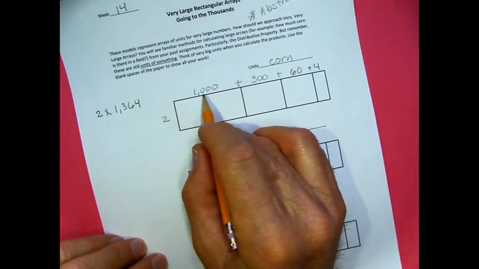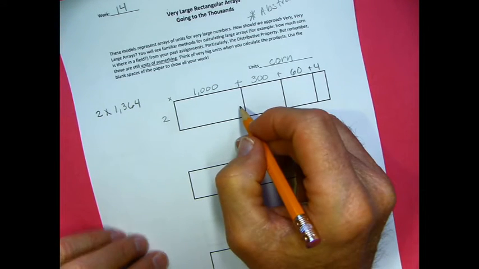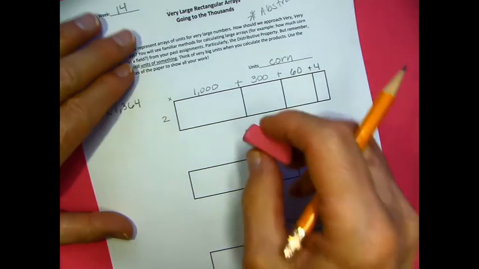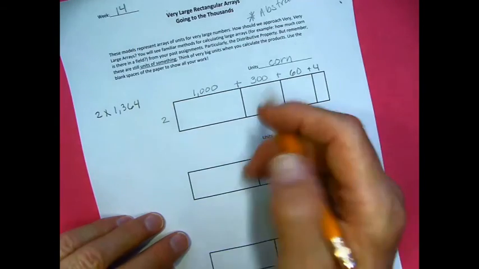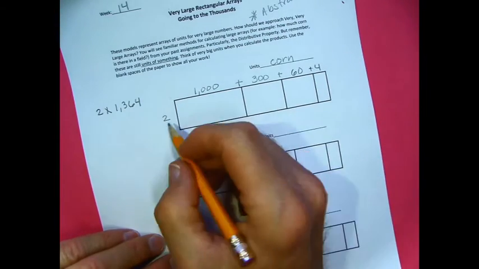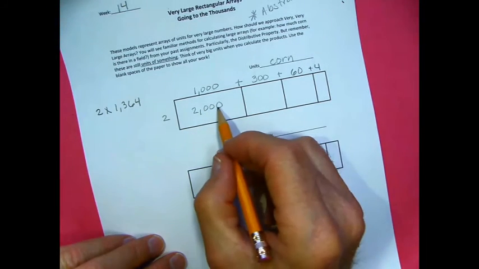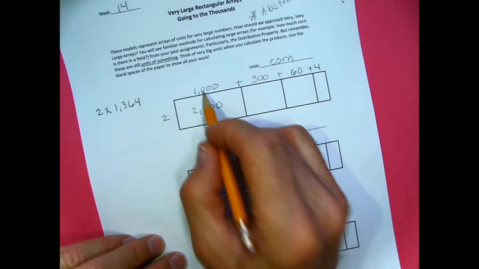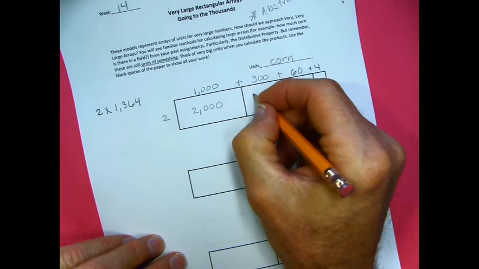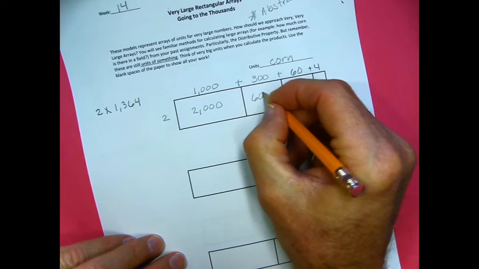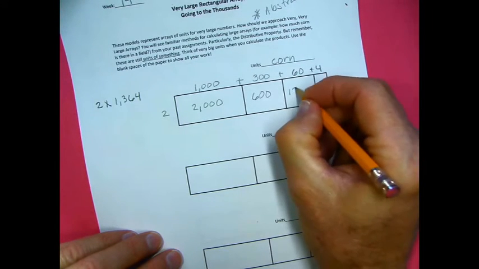2 times 1,000. You can even put the x up here if you wanted to. I don't really like doing that for arrays. I like to keep it kind of consistent. But this is really not an area model, but you could kind of think of it like that if you wanted to. 2 times 1,000 is 2,000. That was not difficult. I have 3 zeros here in the thousands place and 3 zeros up here. 2 times 3 in the hundreds place is 6, and I have 2 zeros in the hundreds place, so I'm going to have to include them. 2 times 6 here is 12.